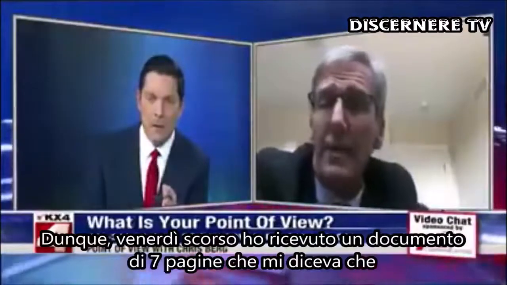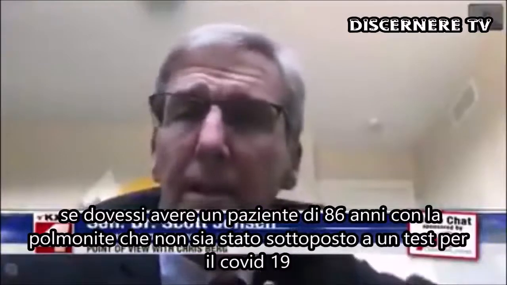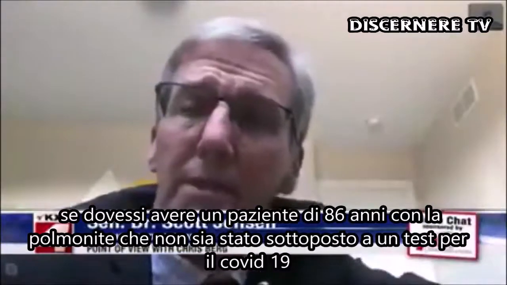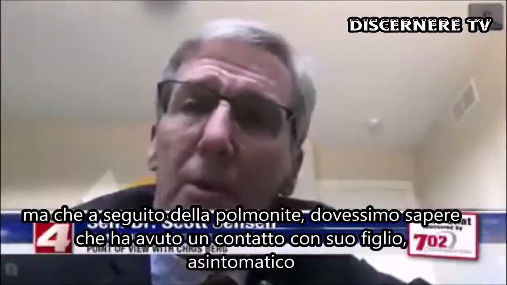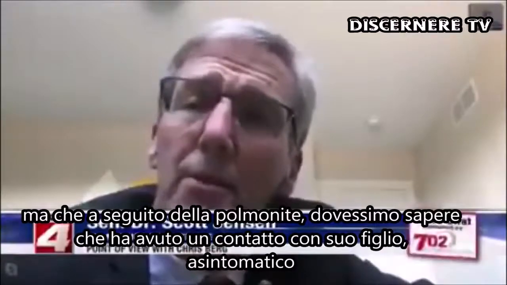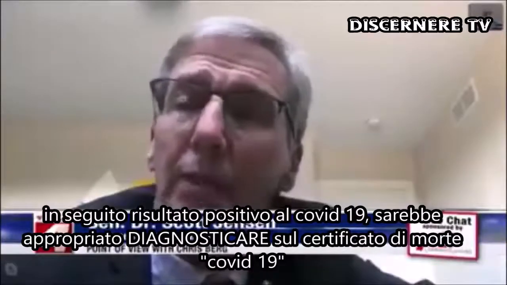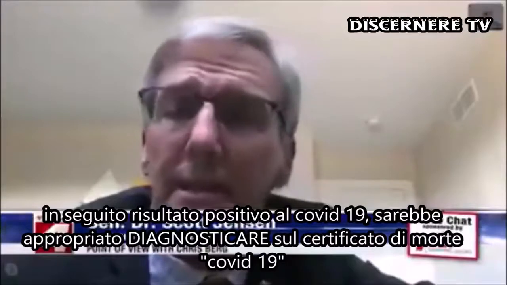Well, last Friday, I received a 7-page document that sort of told me that if I had an 86-year-old patient that had pneumonia but was never tested for COVID-19, but sometime after she came down with pneumonia, we learned that she had been exposed to her son who had no symptoms, but later on was identified with COVID-19, that it would be appropriate to diagnose on the death certificate COVID-19.